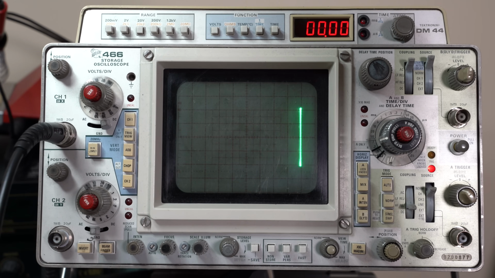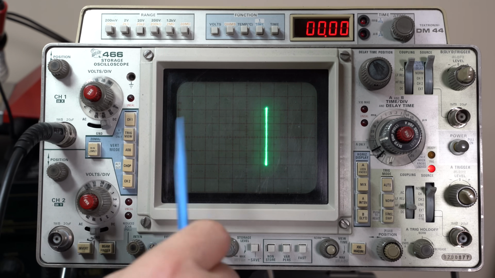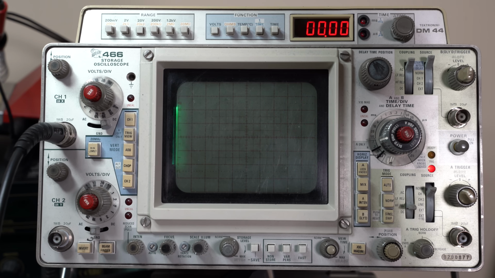And here's where the delayed time base comes in. It basically allows us to zoom in on a specific part of our signal, and all this with analog electronics only, or mostly analog electronics. In order to demonstrate this, I'm running the scope pretty much as slow as it can go, and as you can see we have a regular sweep right now.